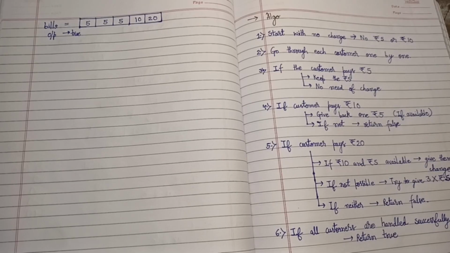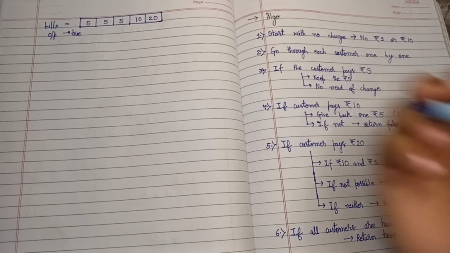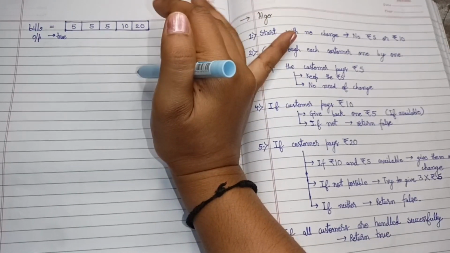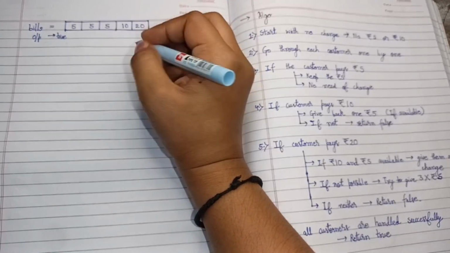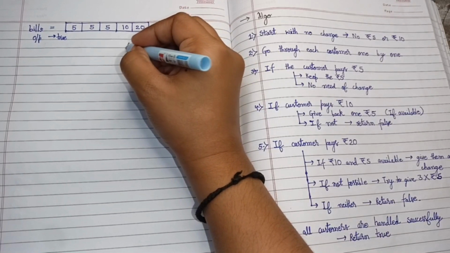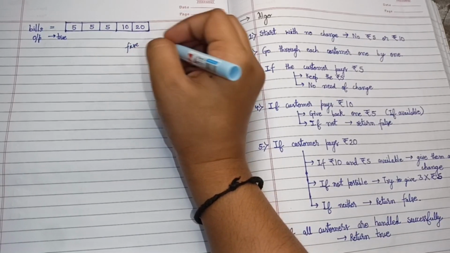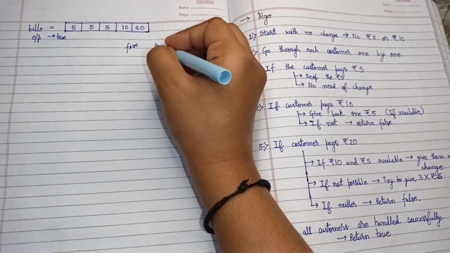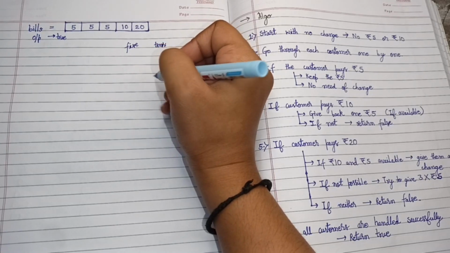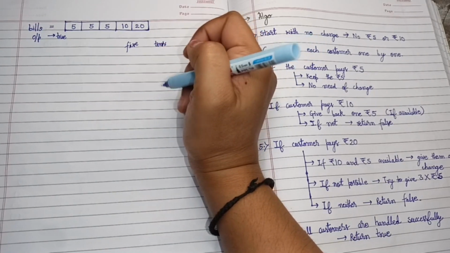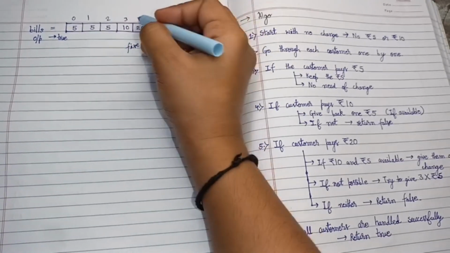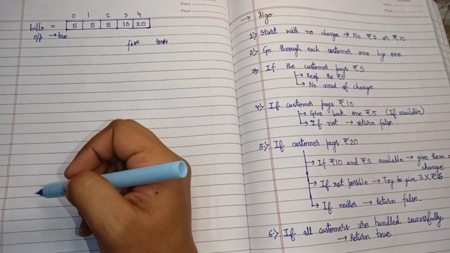Now let's understand the algorithm with the help of an example. So the first step says to initialize two variables for the count of 5s and 10s. So let's initialize five, which holds the number of 5s at present, and ten, which holds the number of 10s at present. Let's number the customers 0, 1, 2, 3 and 4.